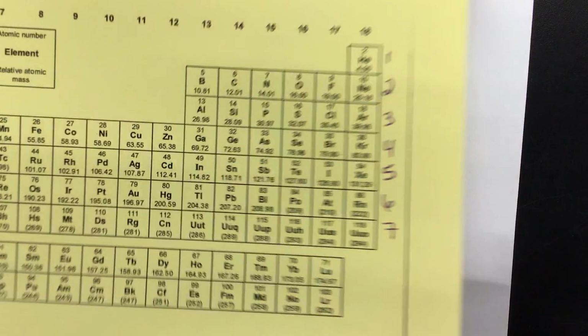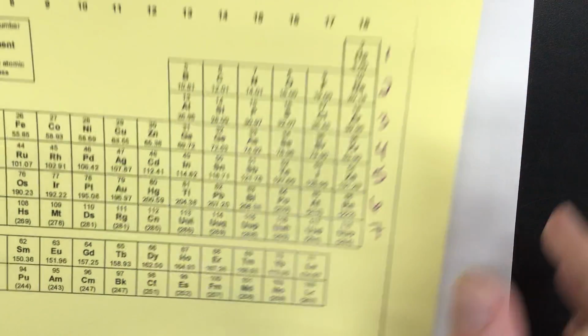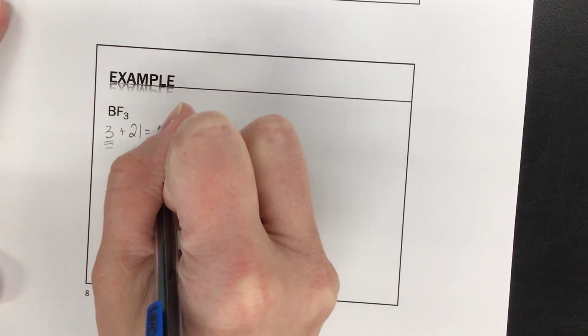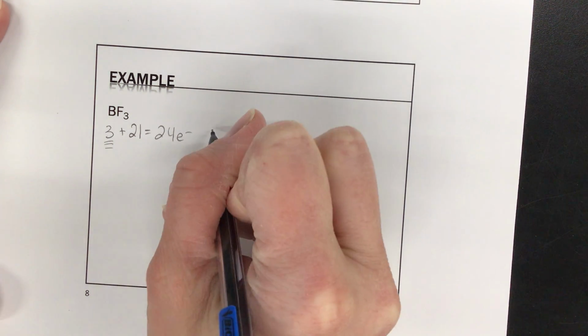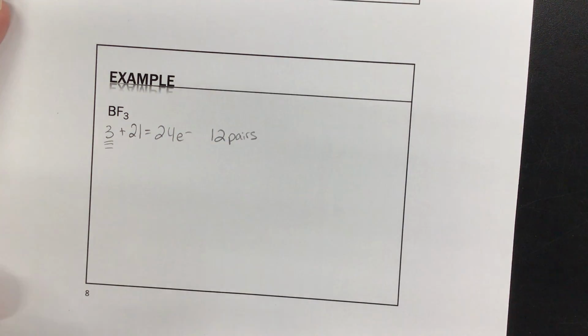Fluorine, come here, my friend. Fluorine is in group 17, so that's 7 valence electrons times 3, because there's 3 of them, is 21. So that's 24 electrons, which would be 12 pairs, okay?